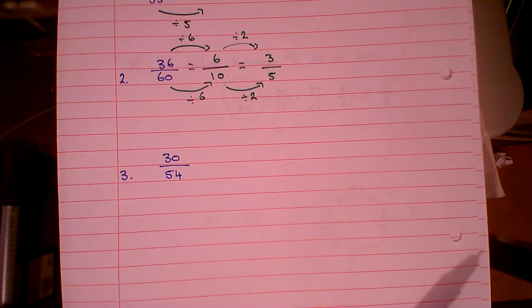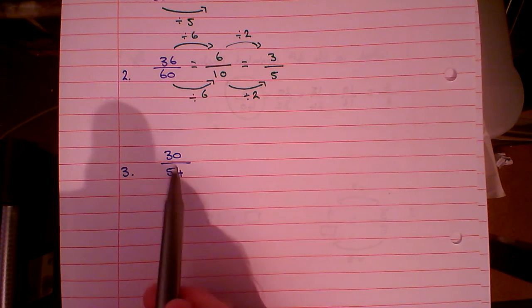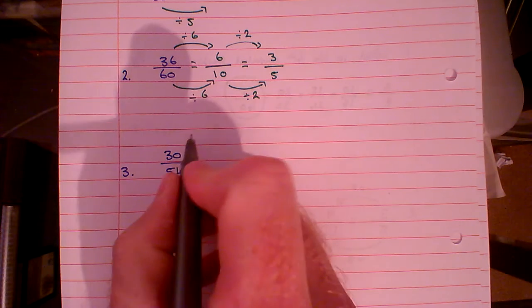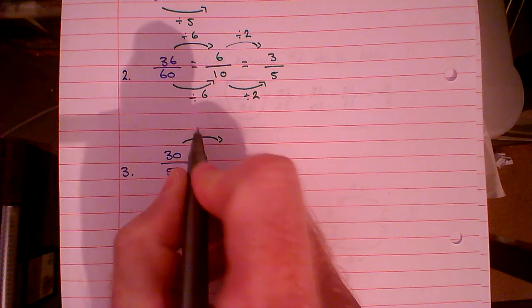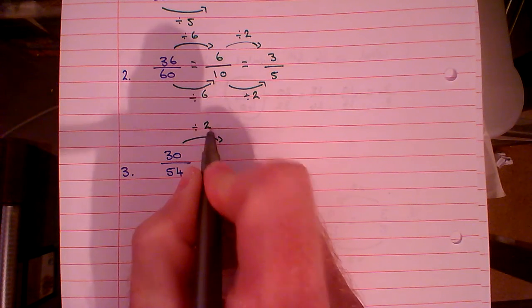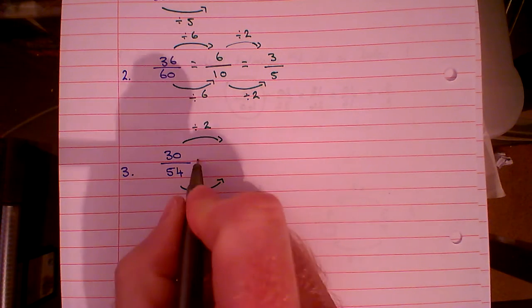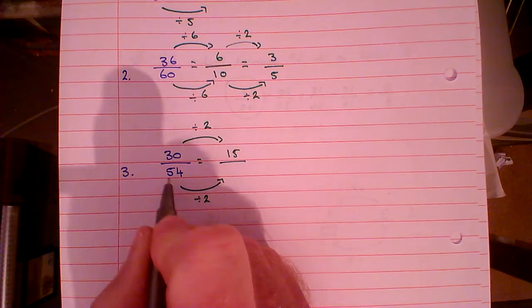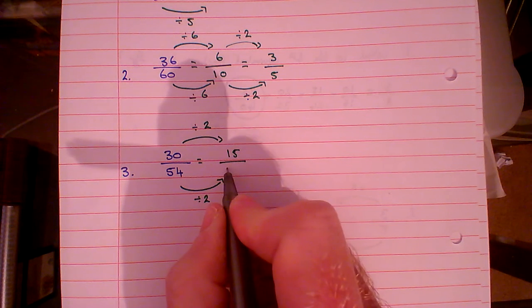Okay, and then the last one. 30 over 54. Now, again, they are both even. And what I might do actually is, at this time, I will divide both by 2. I'm going to take the slightly lazier method, I suppose, in not trying to find a bigger number to divide them both by, and just knowing that they're both even, I'll start with 2s. So 30 divided by 2 is 15. 54 divided by 2 is 27.